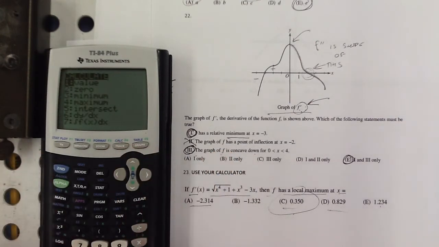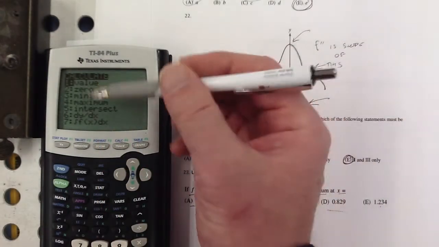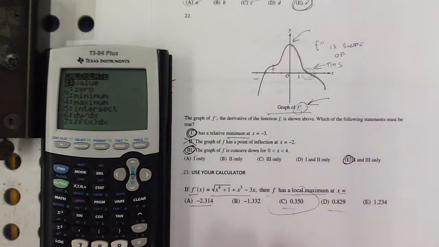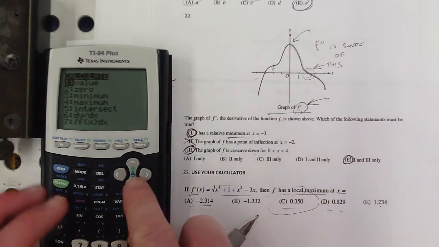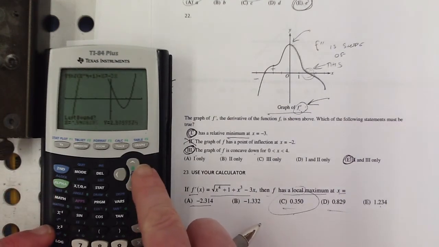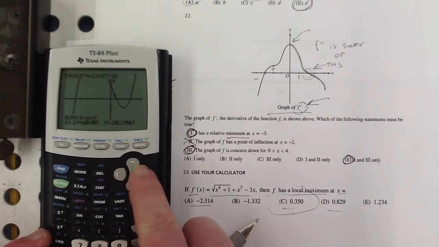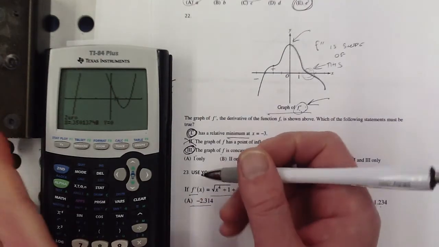We're looking for a 0 on this. Now, don't be faked out. If you're hearing like, oh yeah, I'm looking for a maximum. But this is the graph of the derivative. So we're looking for a 0 where it crosses from positive to negative. Calculator is just a stupid machine. So it's right between that left bound and this right bound. Yep, 0.350.